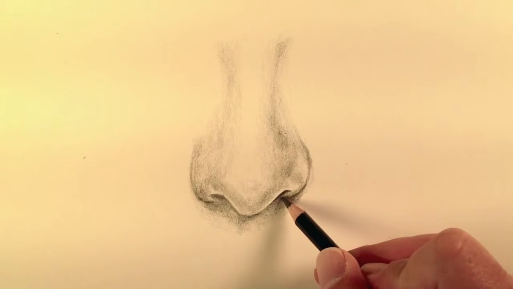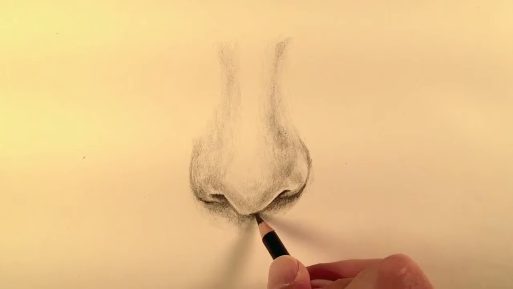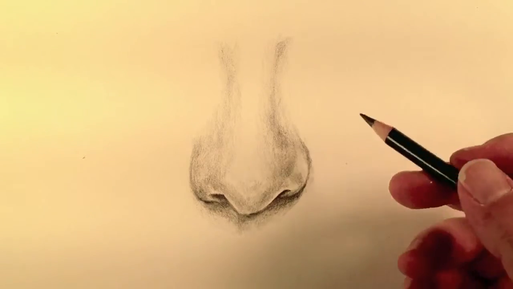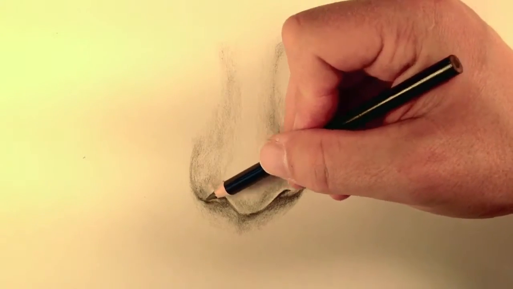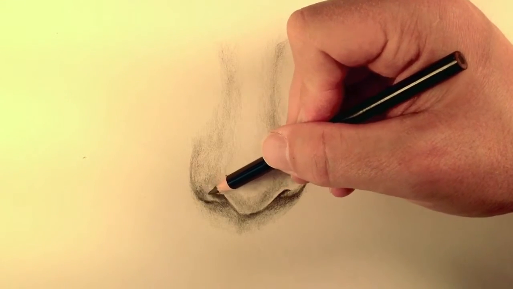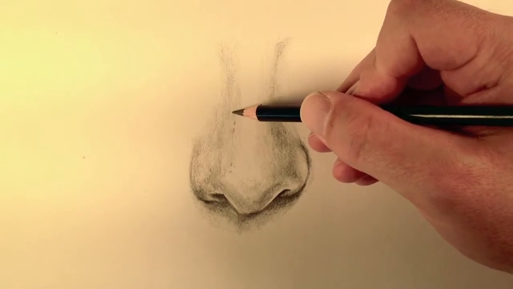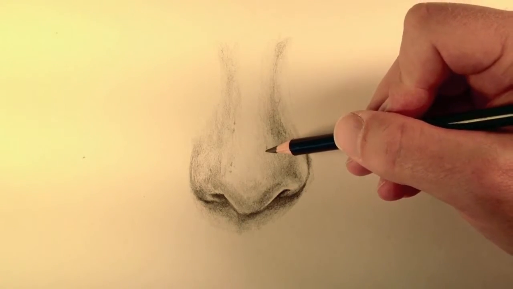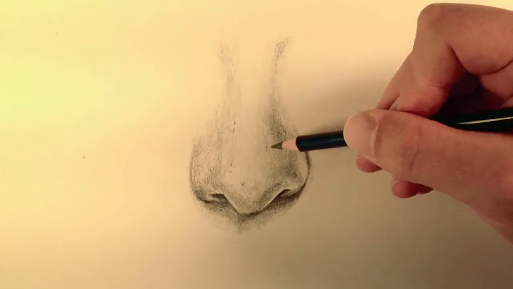Now, with a softer graphite pencil, I'll go back and make some areas even darker. I'll also go back and add a few marks to create the illusion of imperfections on the nose. This will add to the realism of the drawing.